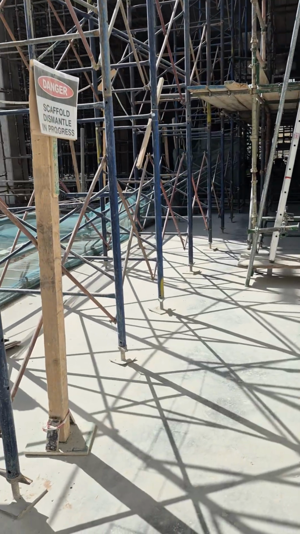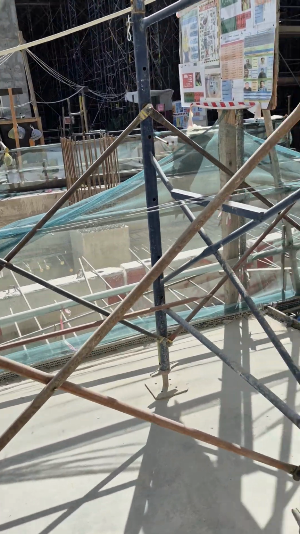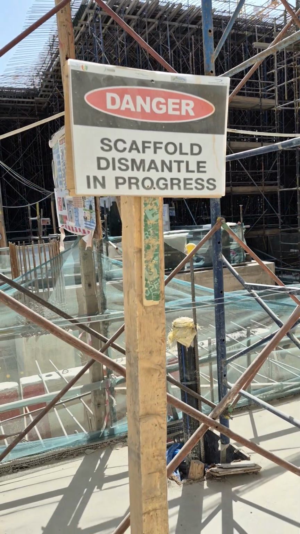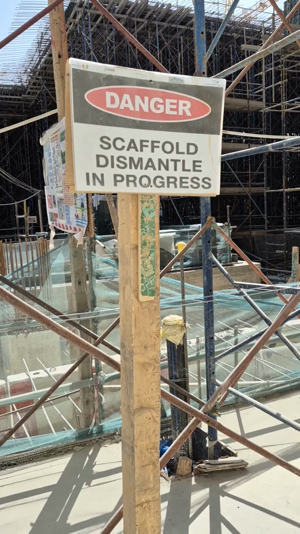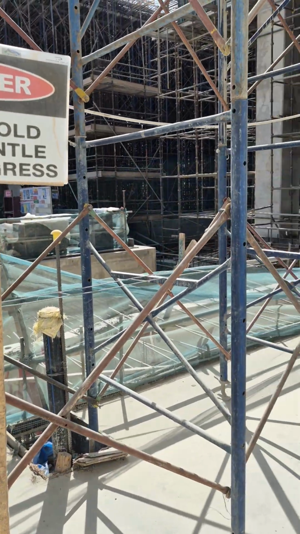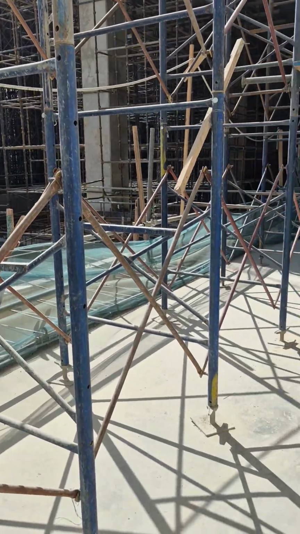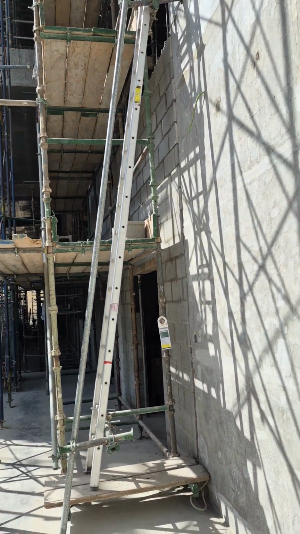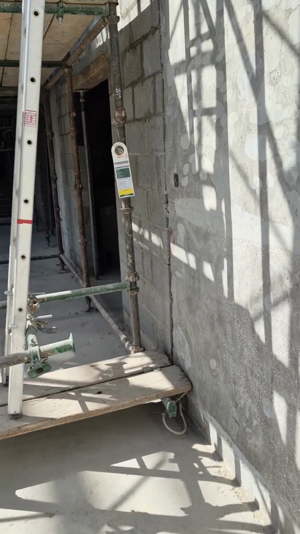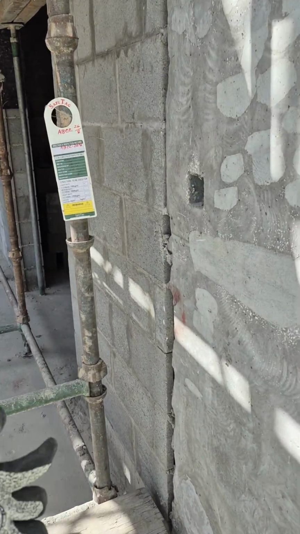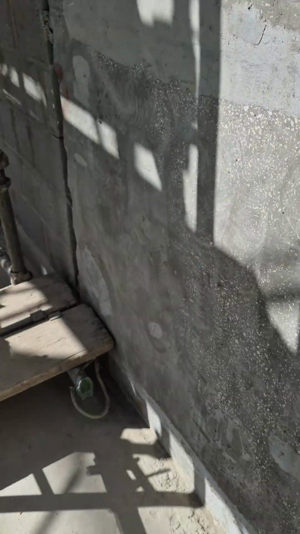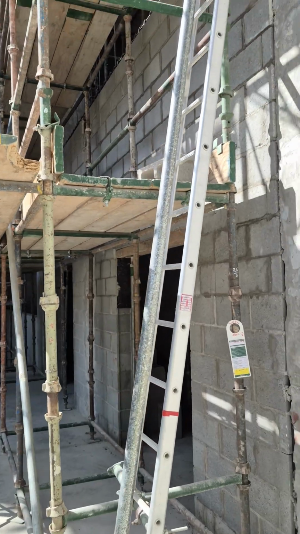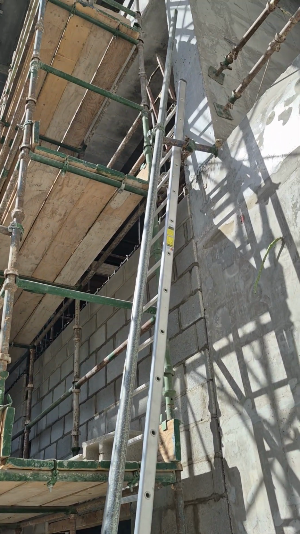So coming close to the scaffolding, now you can see that I am very near. So always look for the signs. For example, here, scaffold dismantle in progress. So always be careful that you cannot climb this scaffolding. However, as far as this scaffolding is concerned, there should be a different tag. For example, from far you can see that it is a green one. For the green color, it means that you can use it. These are the stairs that you can climb, and you can reach different levels.